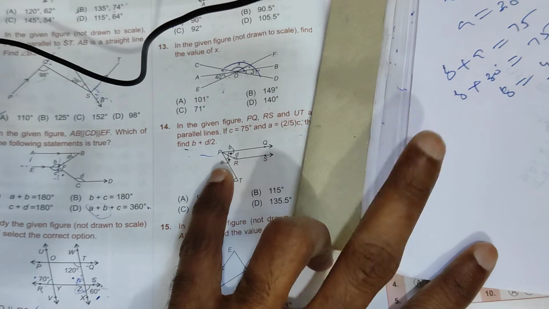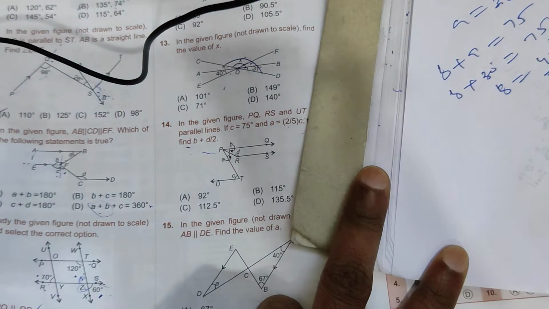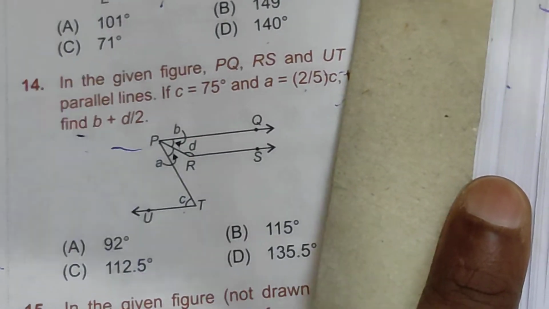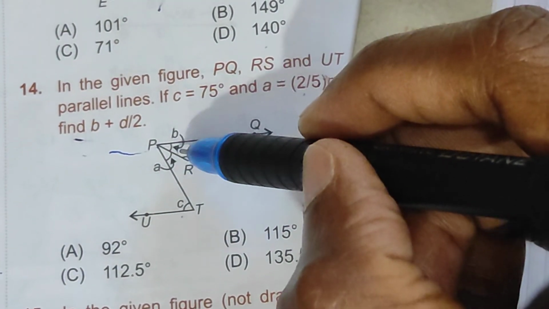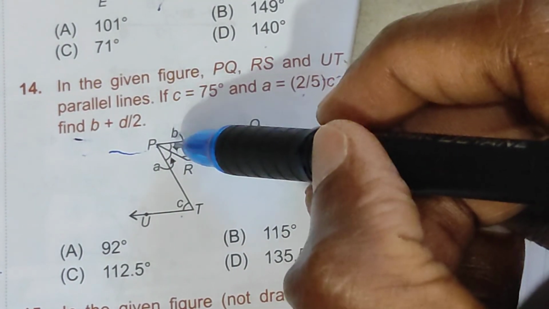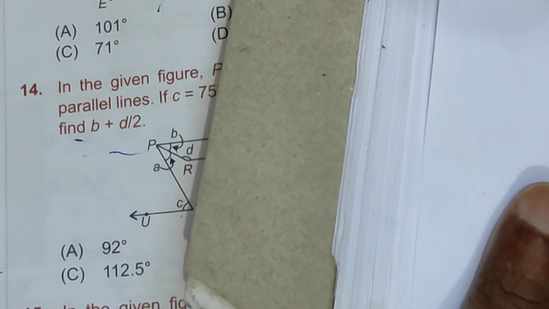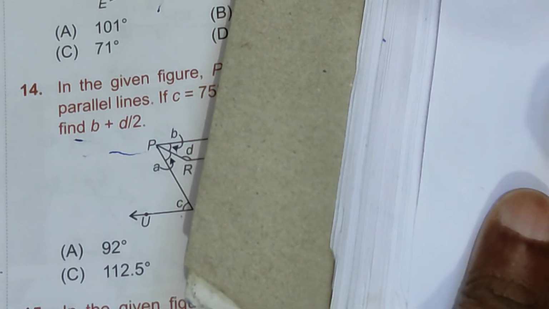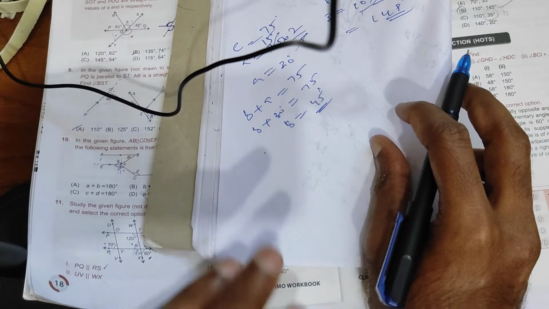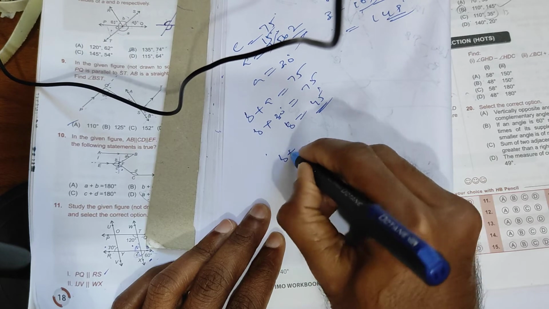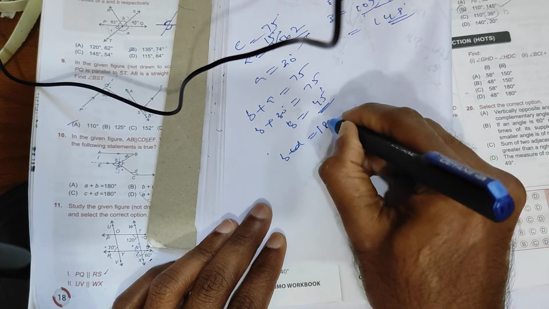What is angle D? In this figure, if you observe closely, the sum of these interior angles must be 180. So angle B plus angle D must be 180, right? B plus D equal to 180.